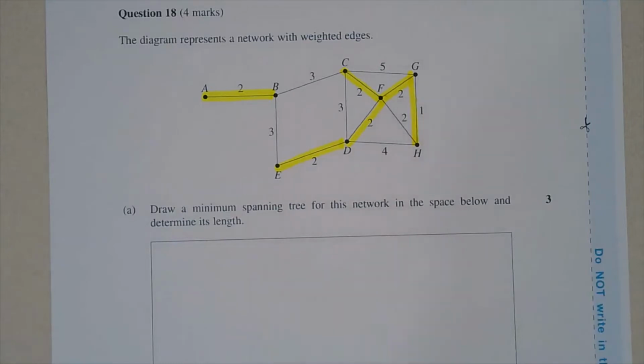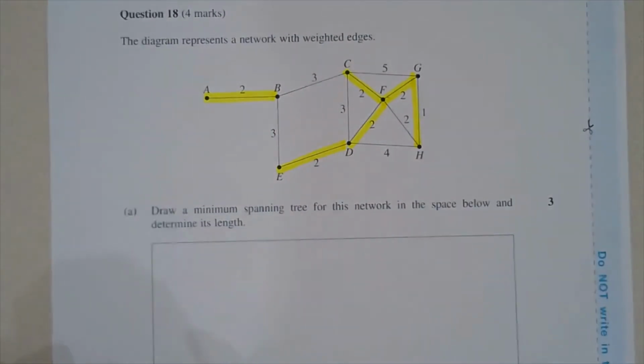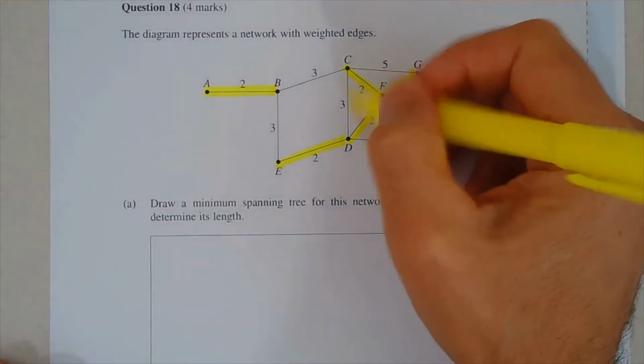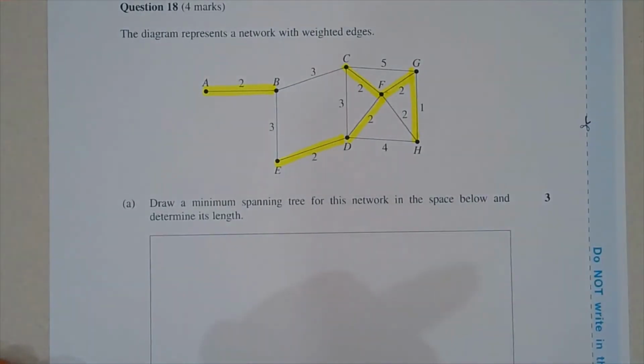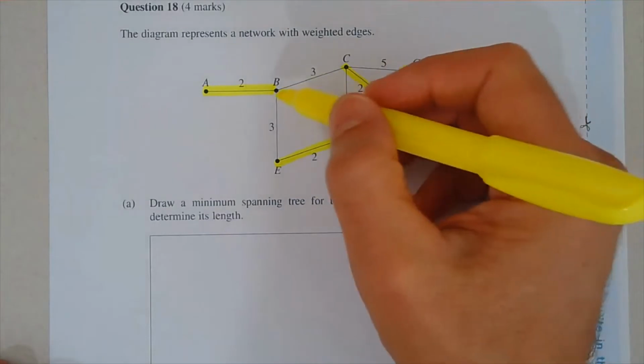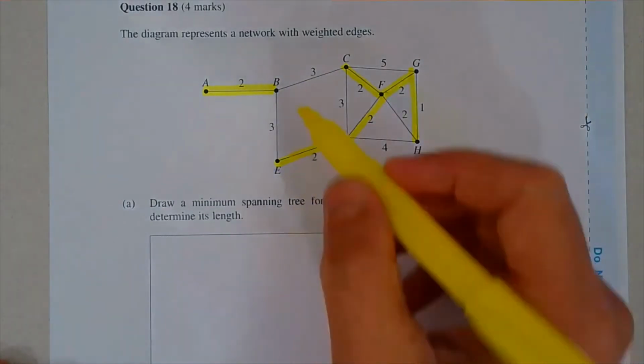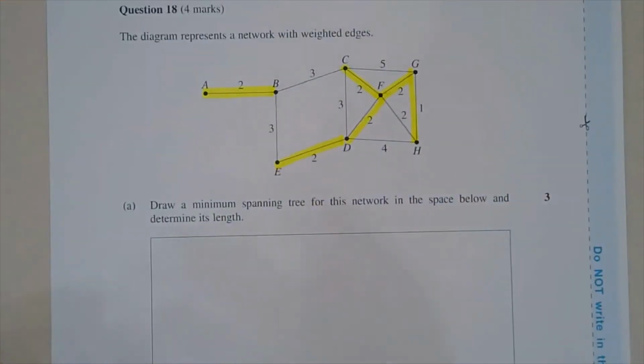Now let's have a look at the next highest weight edges. Up from 2, we have edges of weight 3. We can't choose CD because that'll introduce a cycle. We can either choose BE or BC. There are multiple answers to this, probably more than 2, but the minimum weight will be the same.